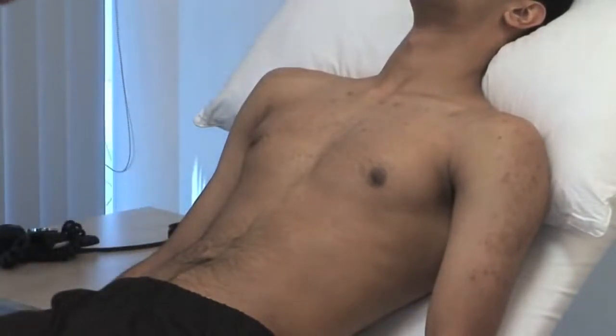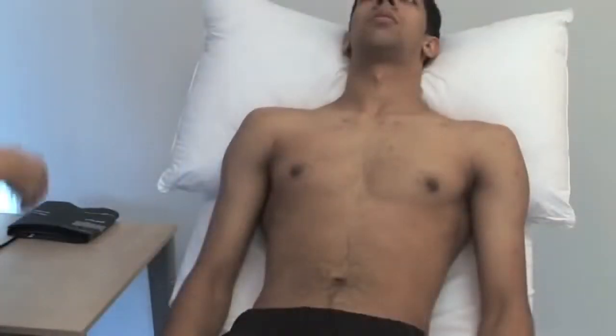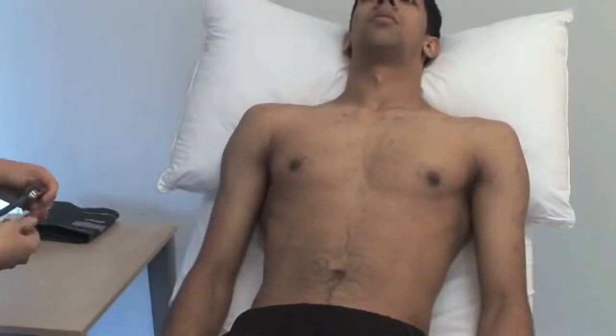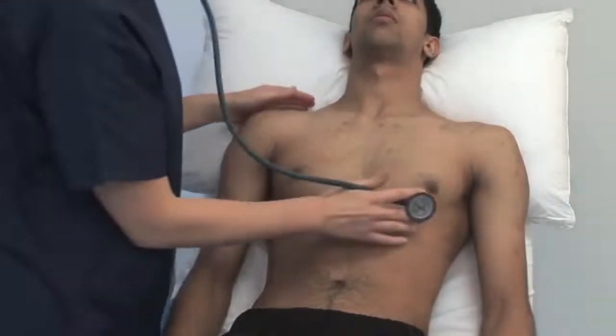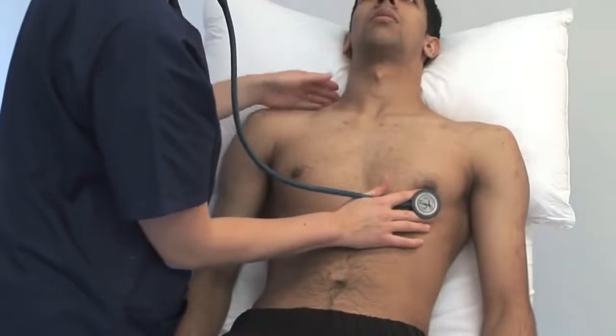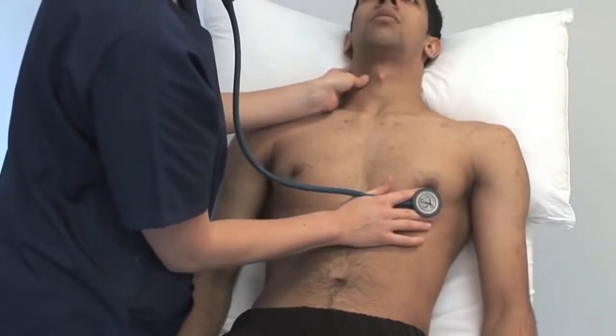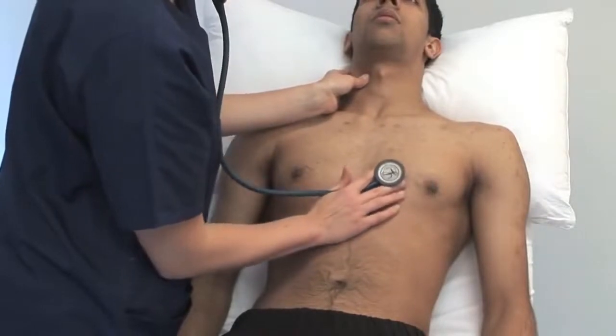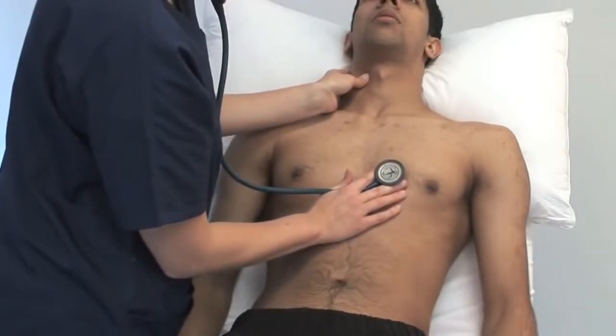The stethoscope bell emphasizes low-pitched sounds such as the normal heart sounds. The diaphragm is better for higher-pitched sounds. At each site, identify the first and second heart sounds. Assess their character and intensity. Note any splitting of the second heart sound.